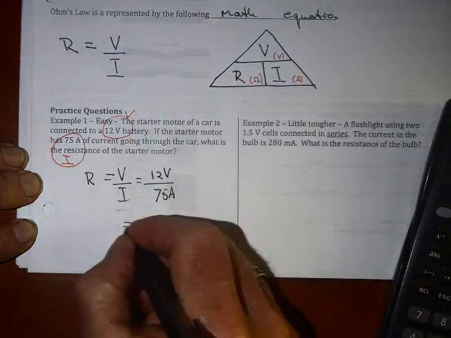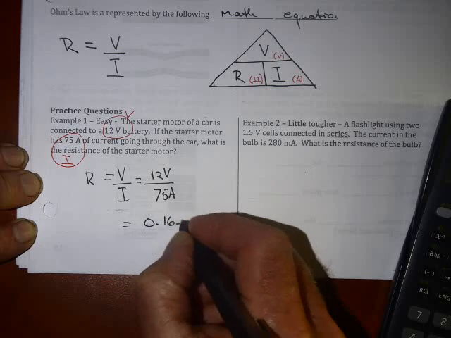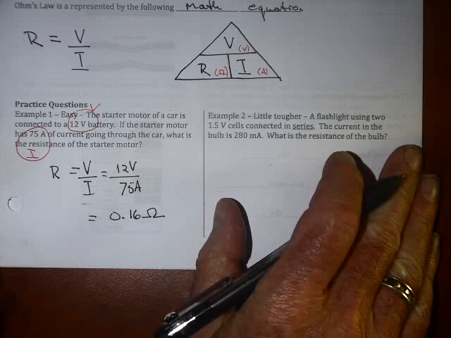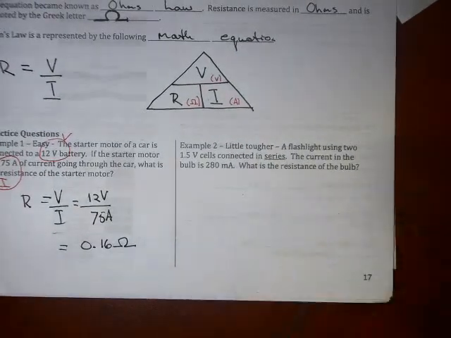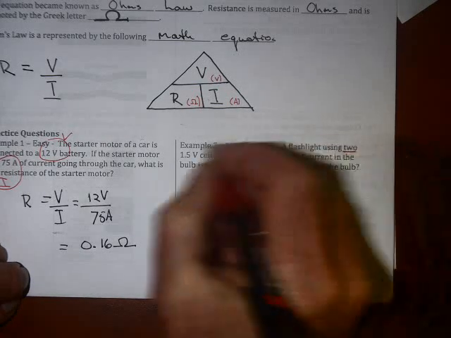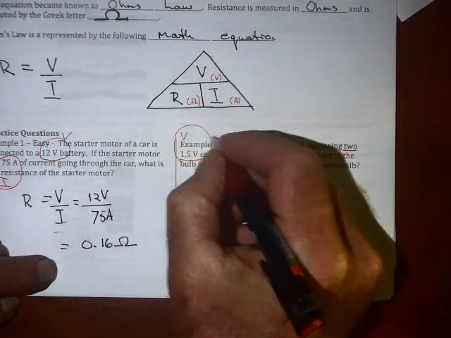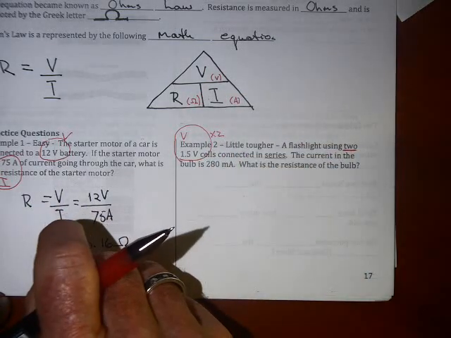0.16 ohms. Example 2. A flashlight using 2 1.5 volt cells. So you've got to be careful. This is the voltage, but I have to multiply it by 2. It's connected in series.